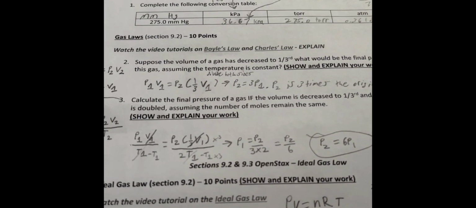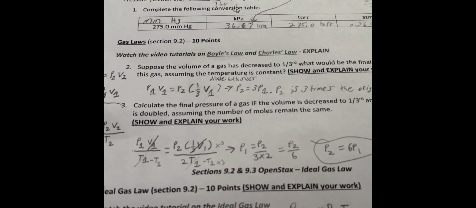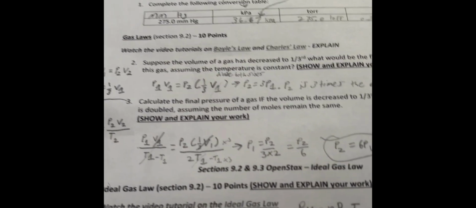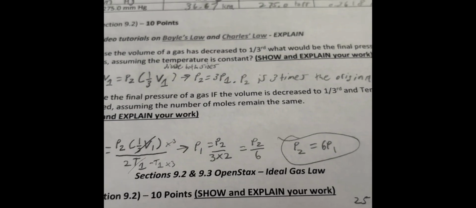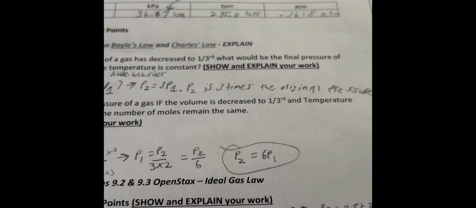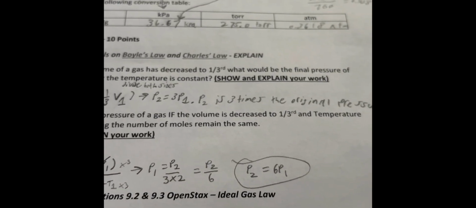And then we cancel out the initial volume and the initial temperature from both sides. And we multiply the denominator 3 times 2, which comes out to be 6. And we multiply both sides by 6, and that comes out to be the final pressure equals 6 times the initial pressure.